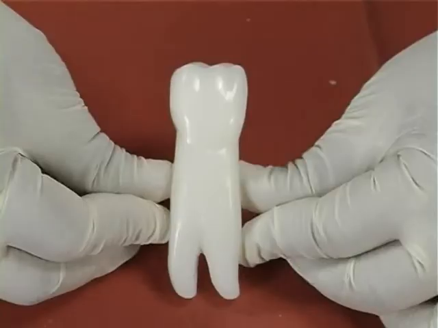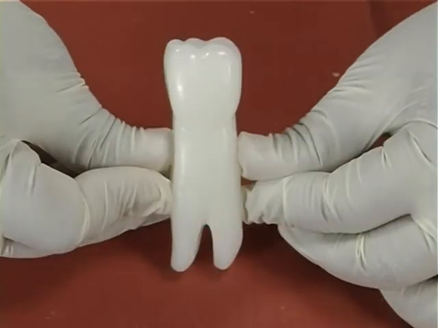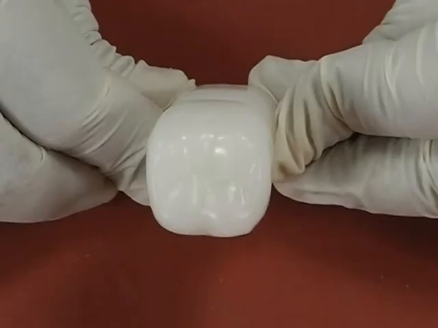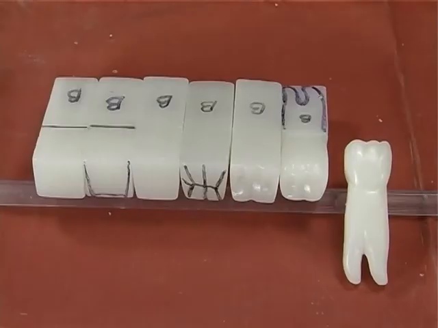This is the final buccal aspect, mesial aspect, lingual aspect, distal aspect and the occlusal aspect of the permanent mandibular first molar. This shows the different stages of tooth carving up to the completed tooth.